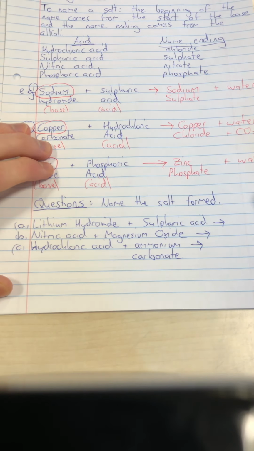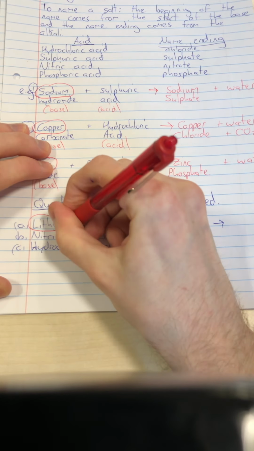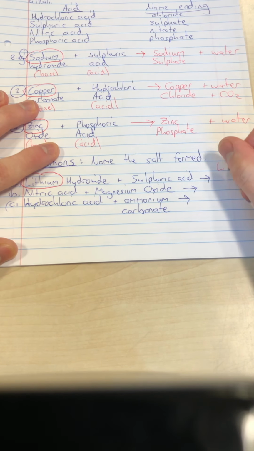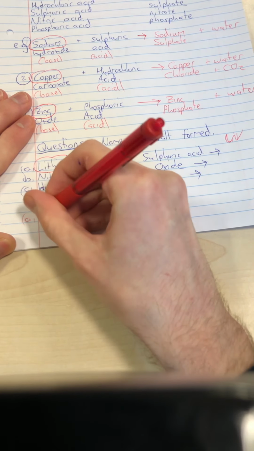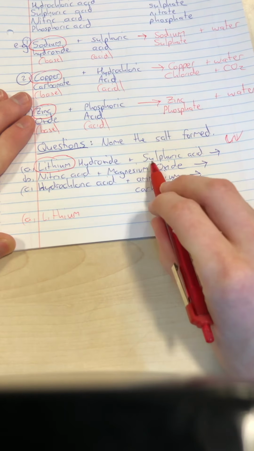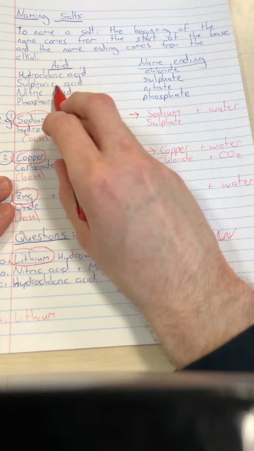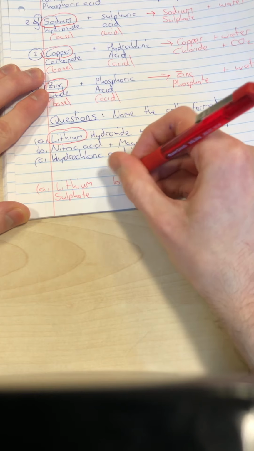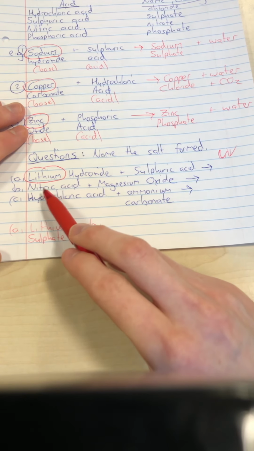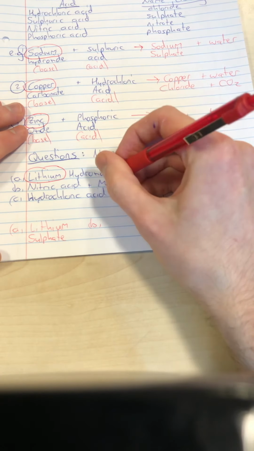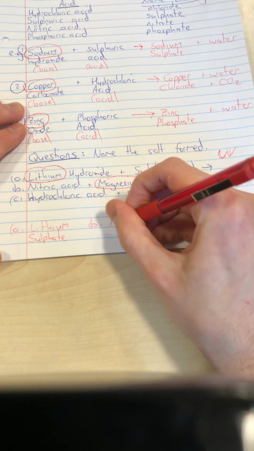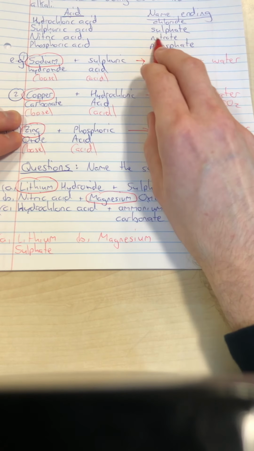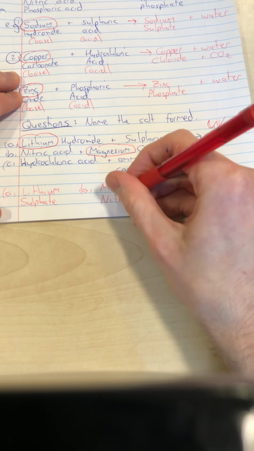So, lithium hydroxide plus sulfuric acid. Again, what you do, identify the base and then take the first name of that. So it becomes lithium. In fact, I'll maybe just write my answers down here, give me more space. So A, lithium, and it's sulfuric acid, and if we go back to our table, sulfuric acid should be sulfate. So the salt here would be lithium sulfate. So well done if you got that. B, again, you've got to identify the base. So in this case, the base is magnesium oxide. So it's the first name of the base, magnesium. And nitric acid goes to nitrate. So this is magnesium nitrate.